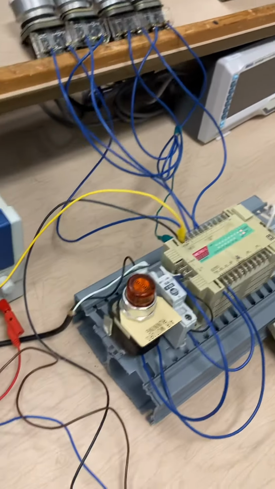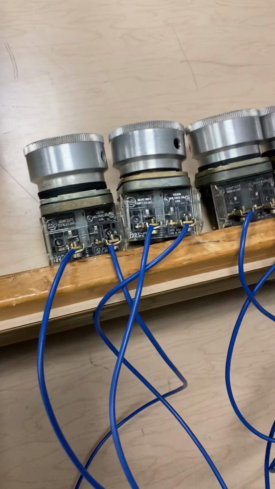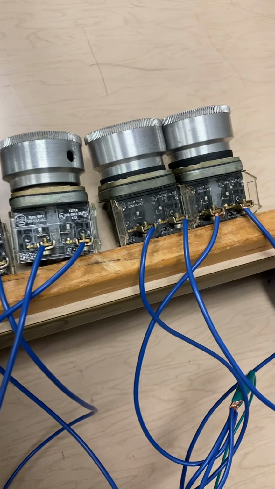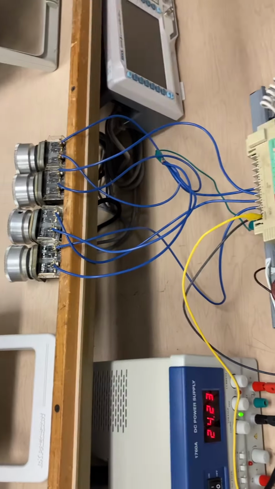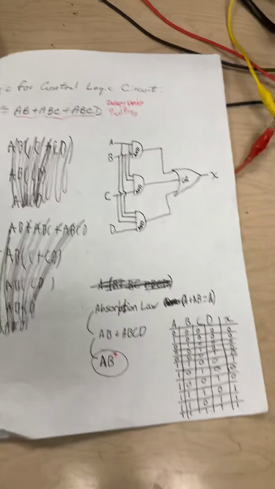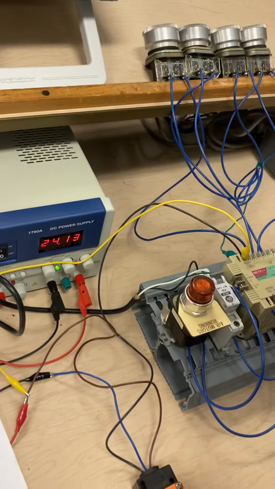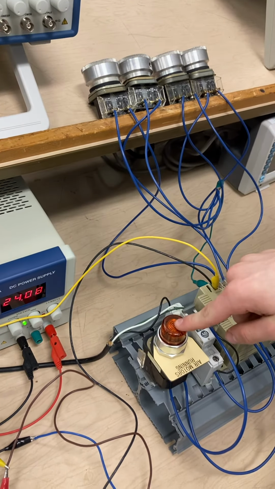Then we're going to prove out our truth table using buttons A or 1, B or 2, C or 3, and D or 4. All right, so what we have is we've got our A, B, C, and D, and our truth table states that we have A and B. So if we push those two together, the light should turn on. A, B, and C. So if we push all 3 of these, the light should turn on. Or A, B, C, and D. So if we push all 4 down, this light should come on.